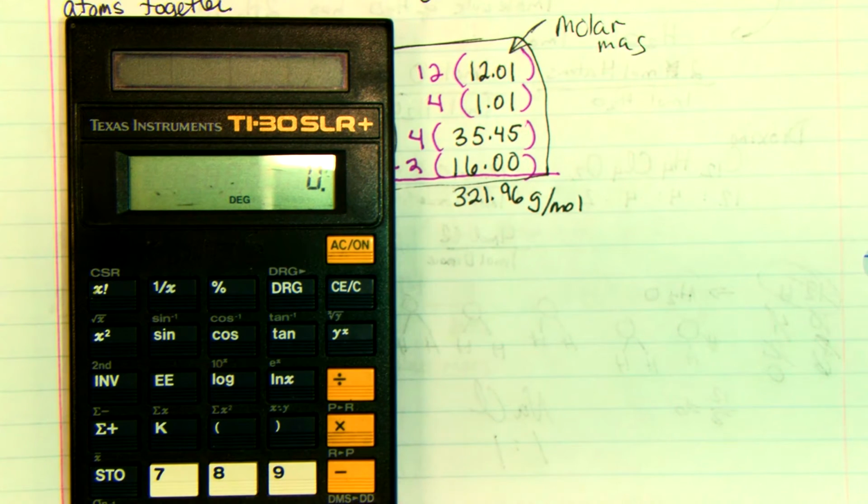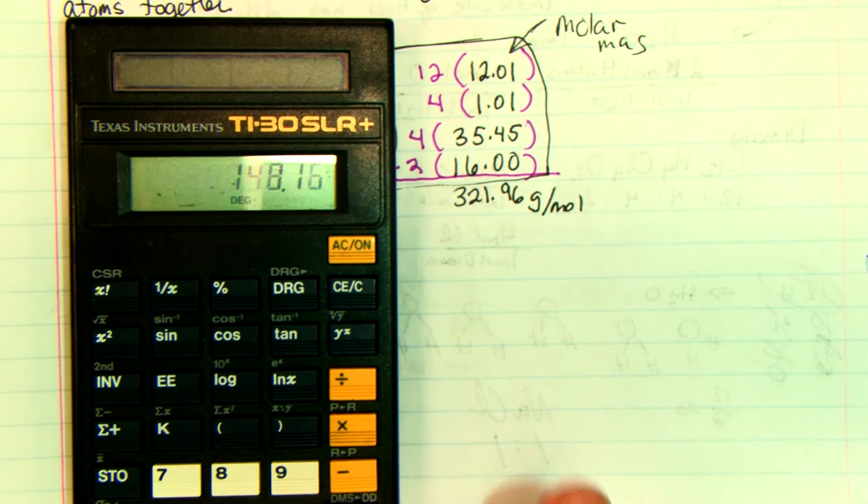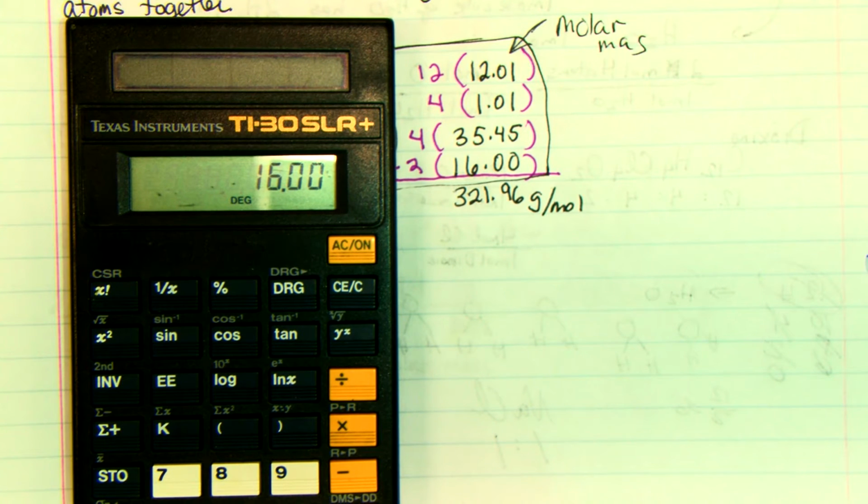12 times 12.01 plus 4 times 1.01 plus 4 times 35.45 plus 2 times 16.00. Now, it's old muscle memory that I type in the 0.00. If you typed in 16, you'd be good to go. Hit enter. Is that the same value? No, you typed it wrong. I typed it in wrong.